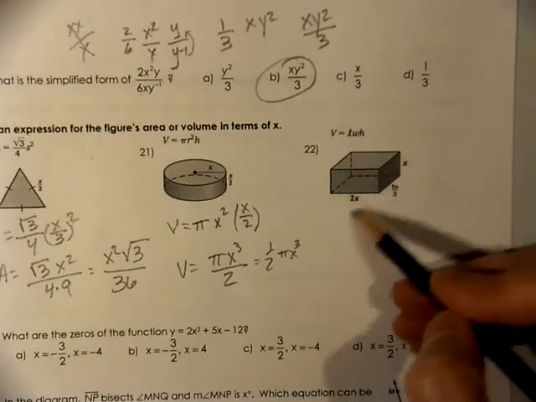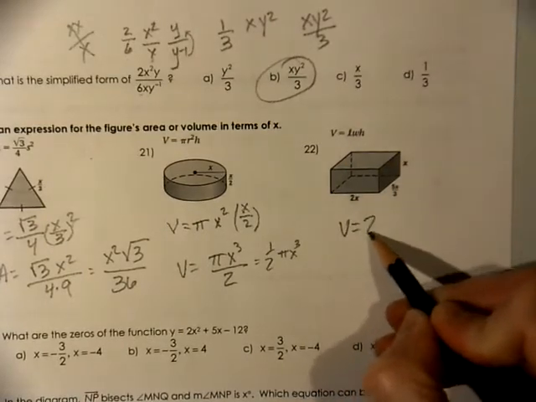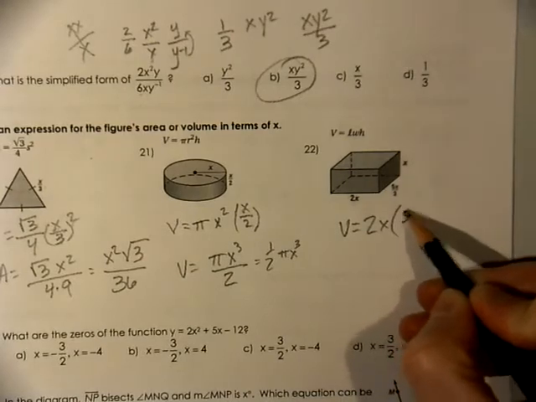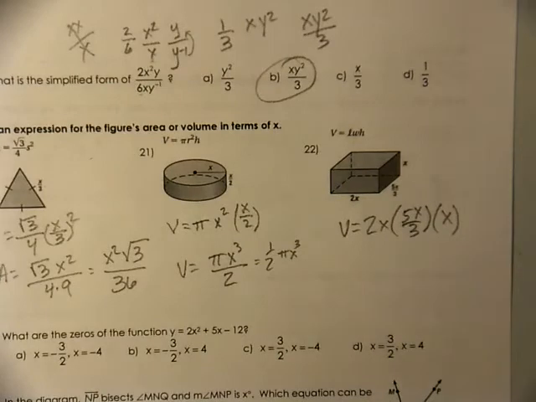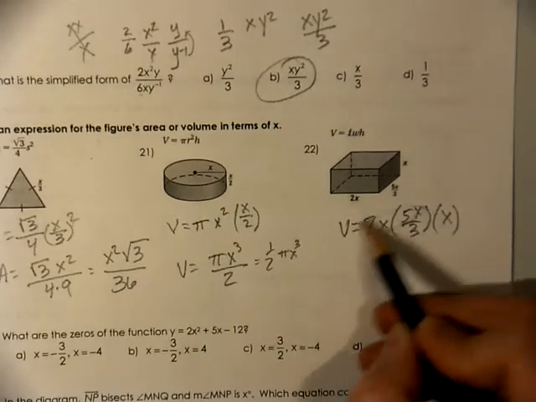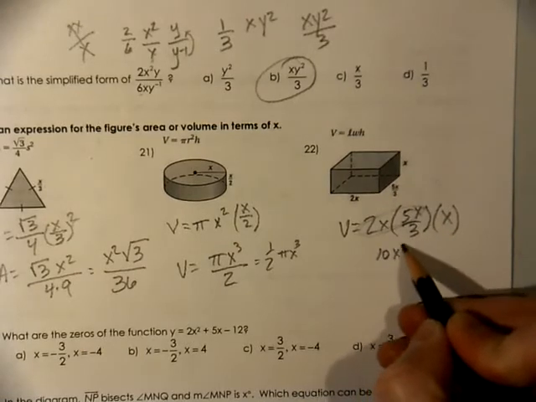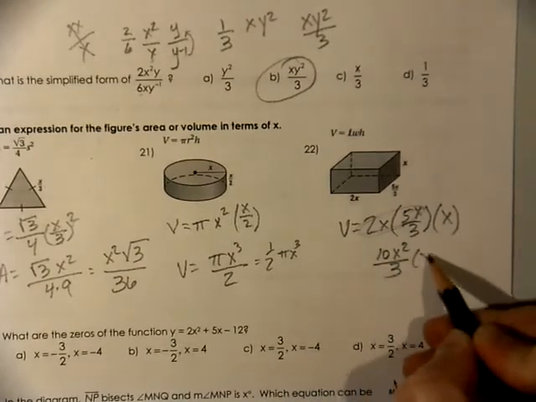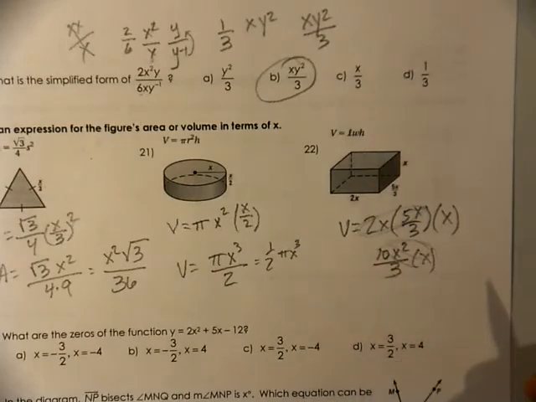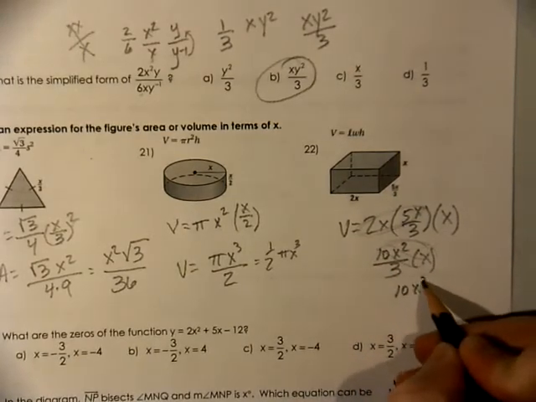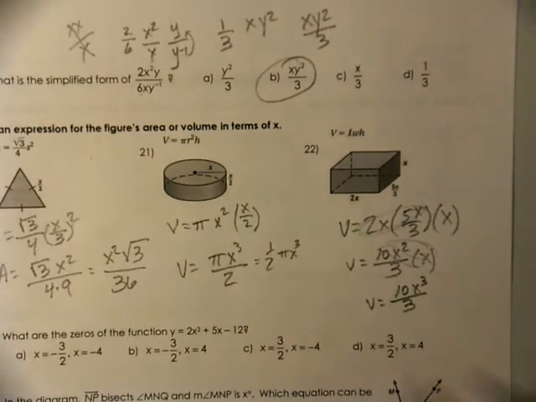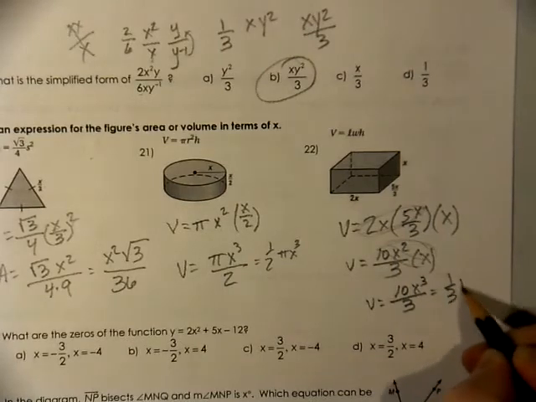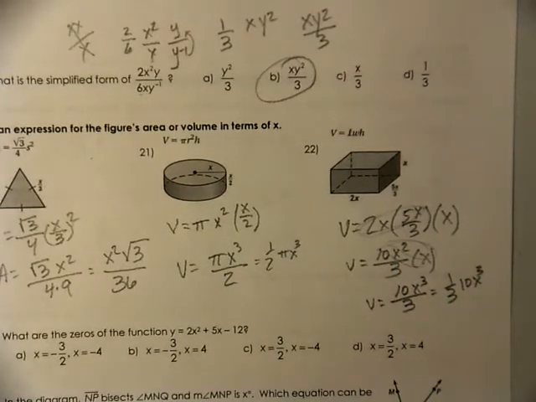Okay, length times width times height. So the volume, the length, the width, and the height. Here you multiply the tops of the fraction. Gives you 10x squared over 3 times x. You multiply the tops of the fraction, 10x cubed over 3. You could also call that 1/3 10x cubed. Your choice.